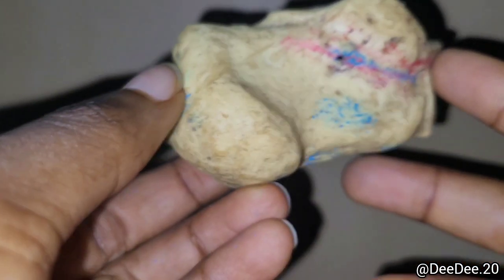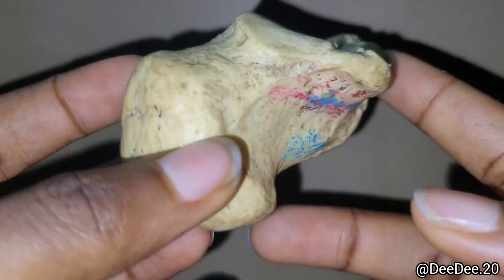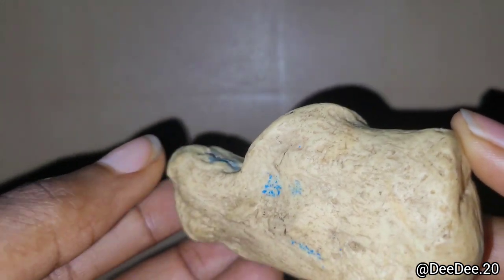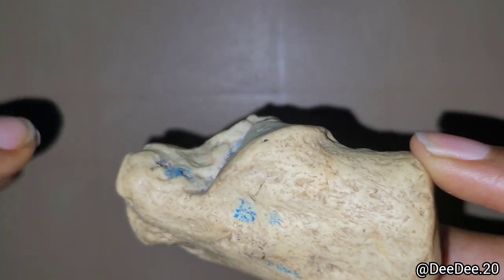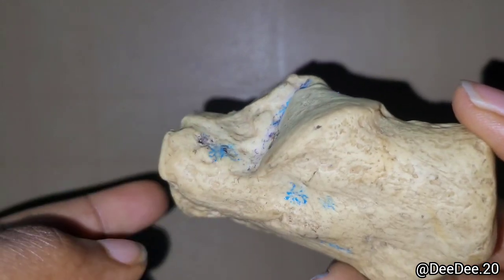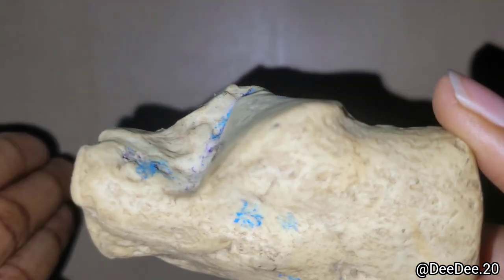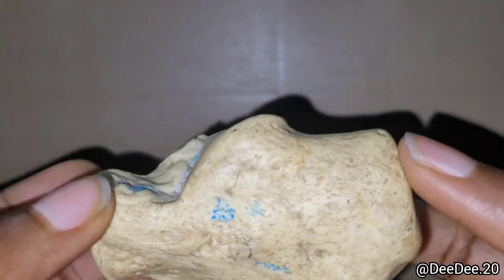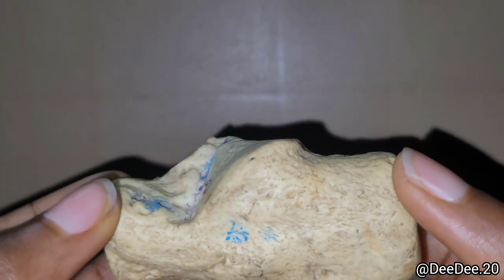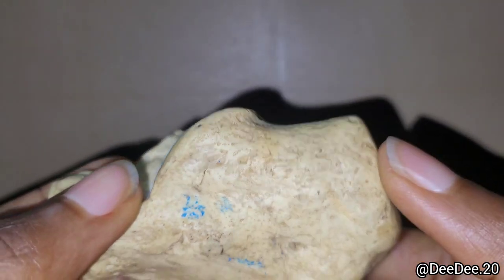The ossification centers for this bone: it has two ossification centers, one primary and one secondary. The primary ossification center appears in the third month of intrauterine life, and the secondary appears between the 6th and 8th month of intrauterine life, and it finally fuses by the 14th to the 16th year. So that's that.